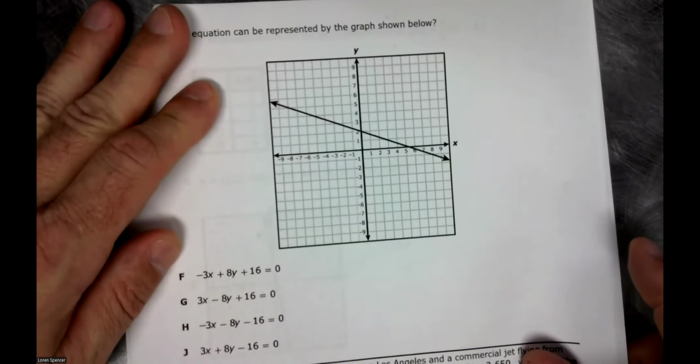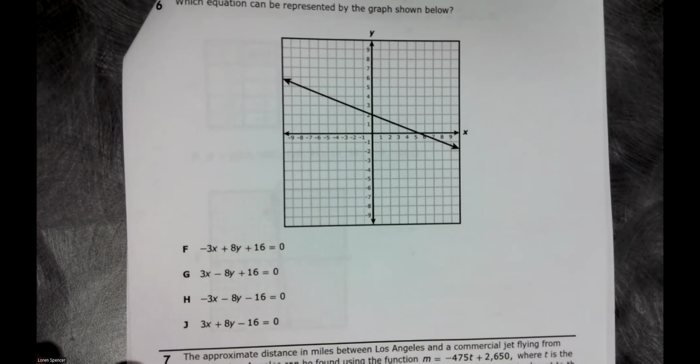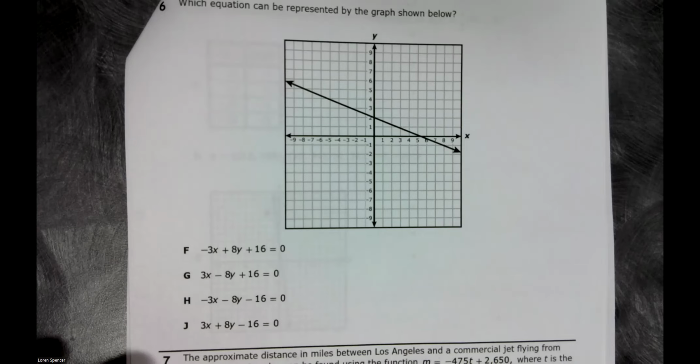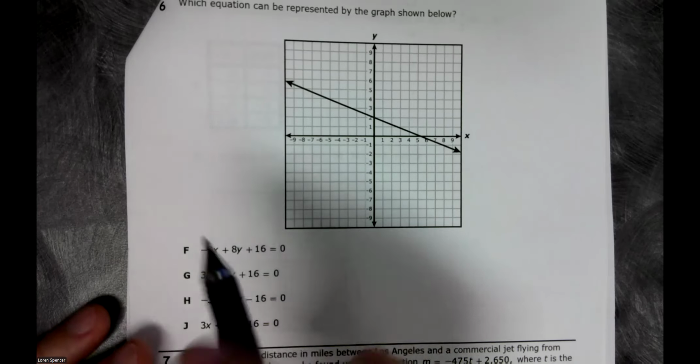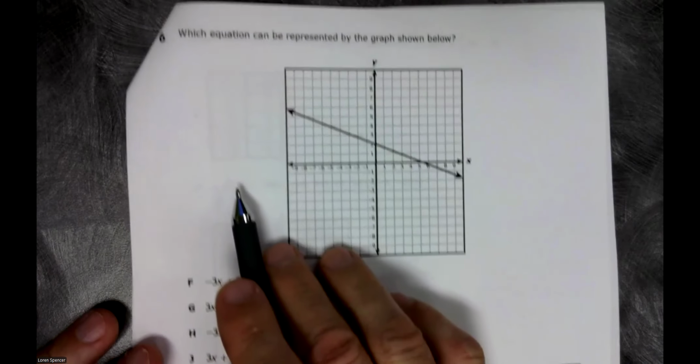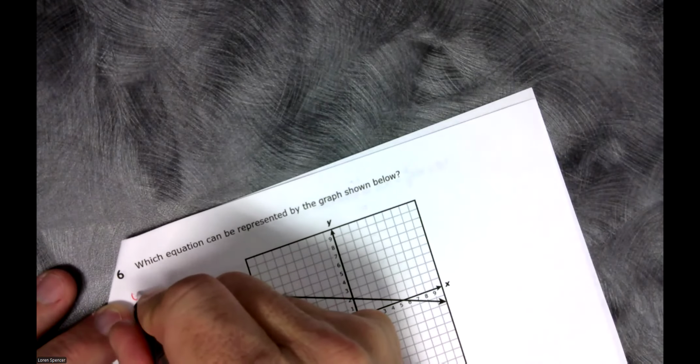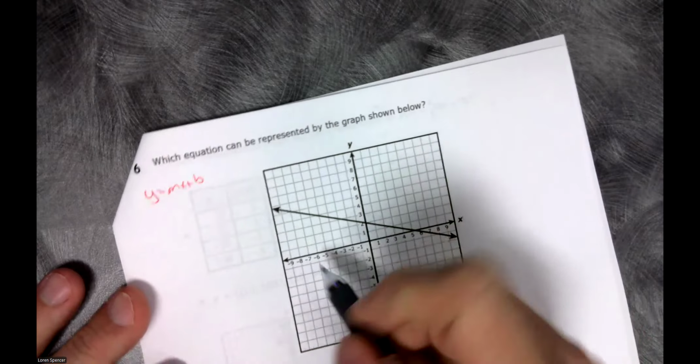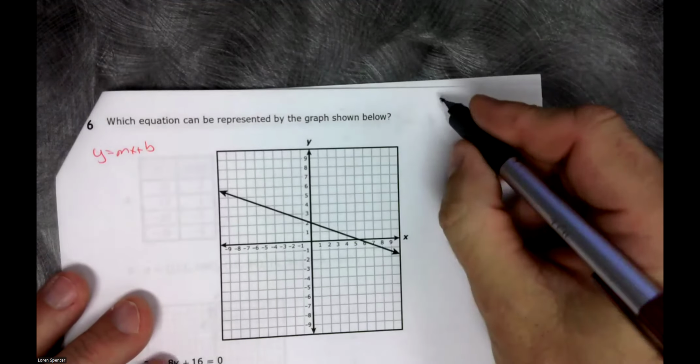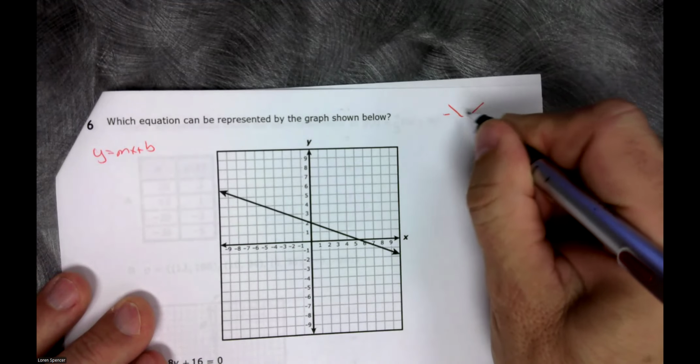Number 6. Which equation can be represented by the graph shown below? Oh, I don't like these problems. It is so much work. Okay, so here we go. We're going to need to rearrange these. Now, we don't have to, but the best way to do this is just get in the habit of solving for y. So I'm going to start off with F, because we want it to look like y equals mx plus b. All right?